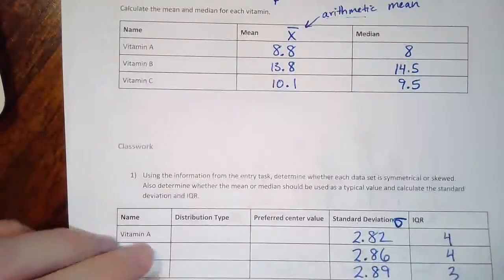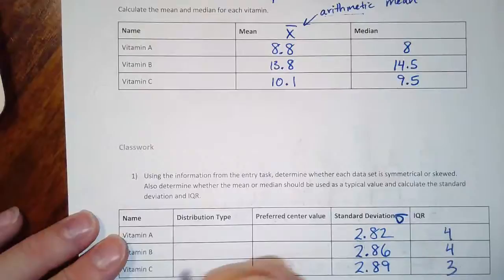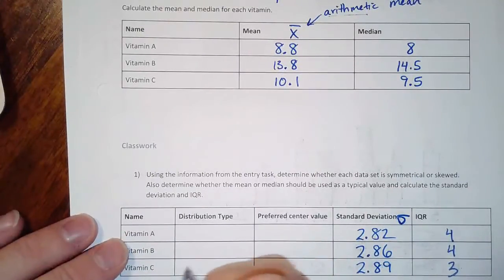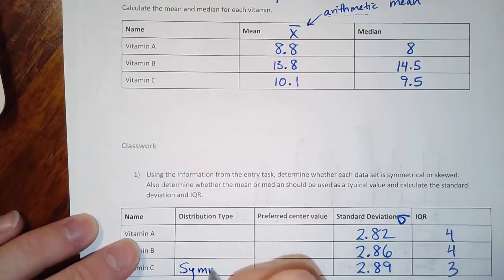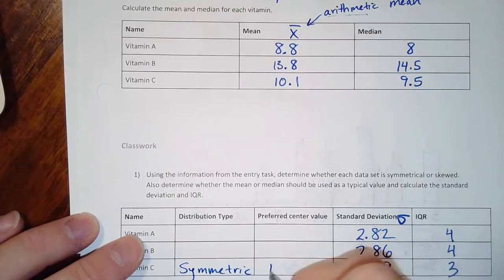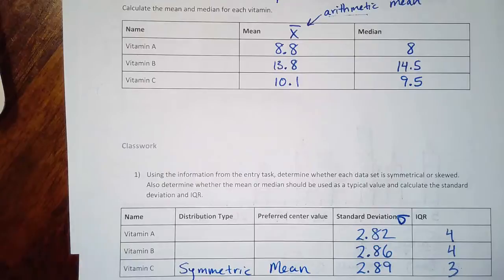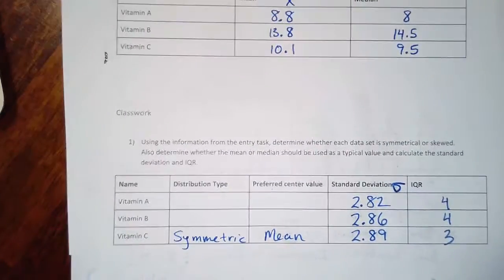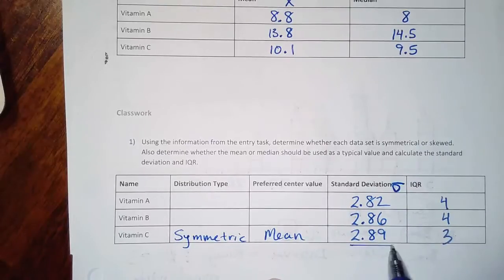So there. Mean is the measure of center. And also a question was asked yesterday by a rather intelligent individual: are standard deviation and IQR the same? Sometimes it's kind of nice when they are. Standard deviation is calculated from the average though, and IQR is from the median. Let's go back to vitamin.